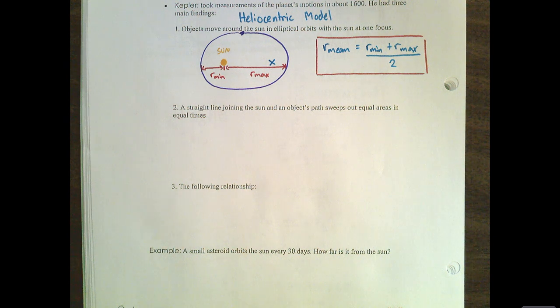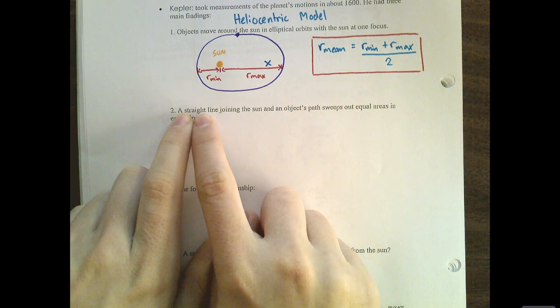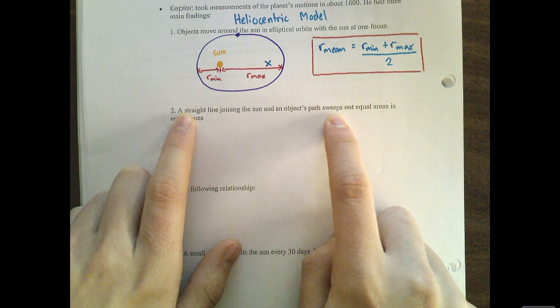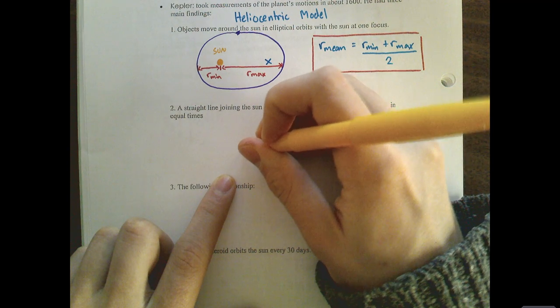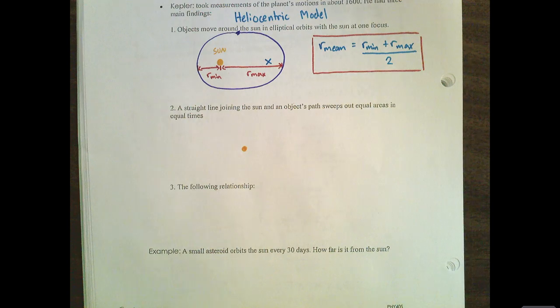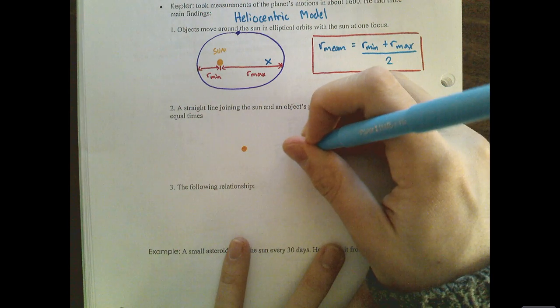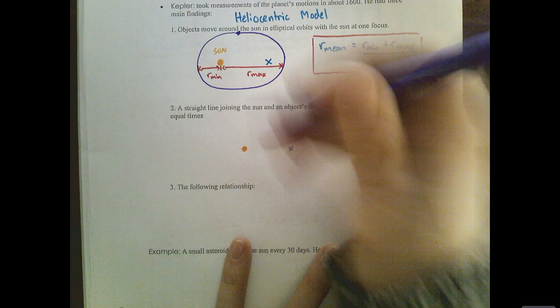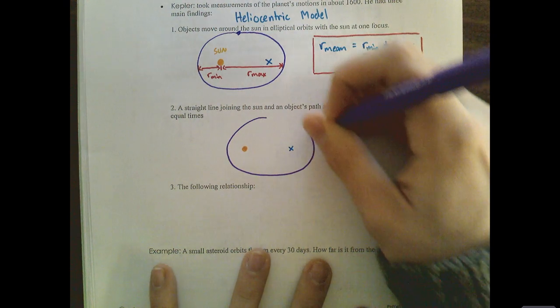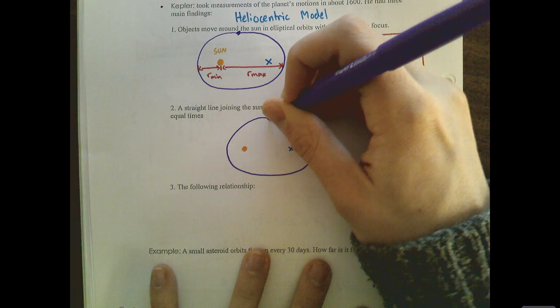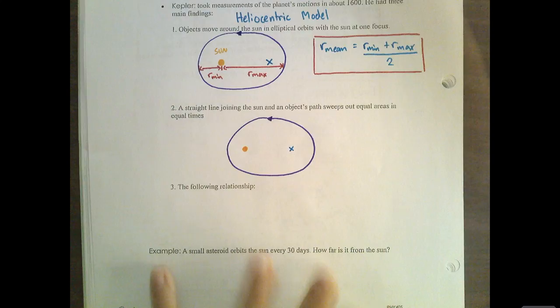So the second finding that Johannes Kepler had. Johannes Kepler also discovered that a straight line joining the sun and an object's path sweeps out equal areas in equal times. Now, what does this mean? Let's draw out our elliptical orbit here again. Let's draw the sun and our other focus. And let's draw our orbit. Something like that. Let's fix this one up a little bit.